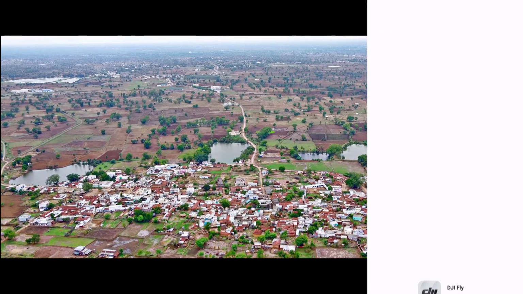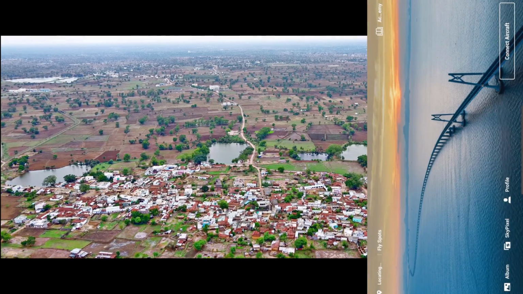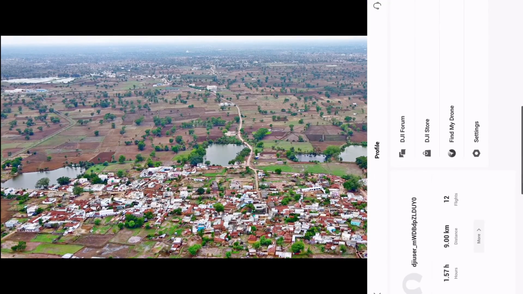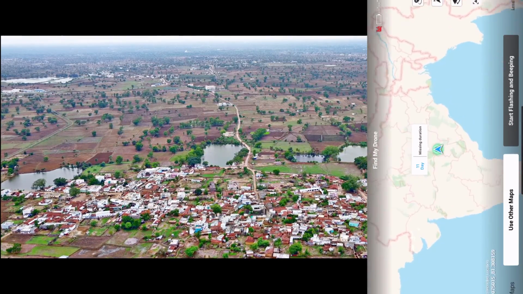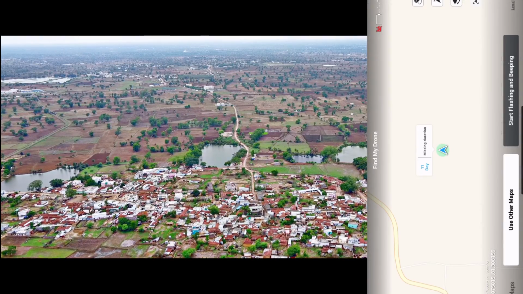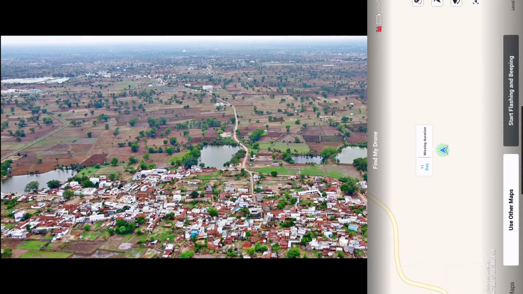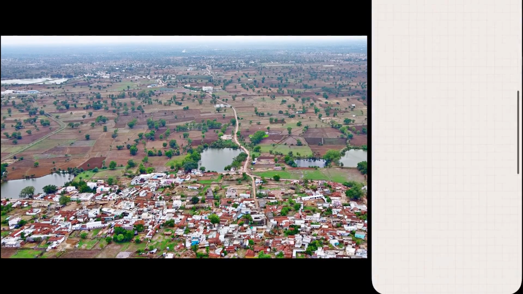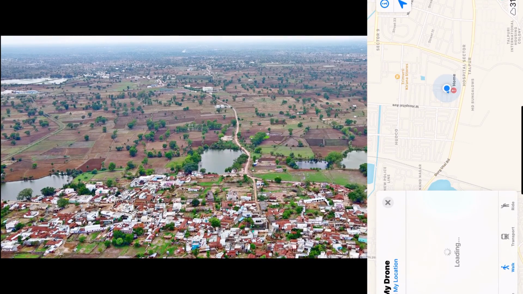But there is an option in the DJI Mavic Mini application installed on your cell phone, called Find My Drone. If you tap on Find My Drone, you will get the exact location where the drone landed, or where the last connection was established.